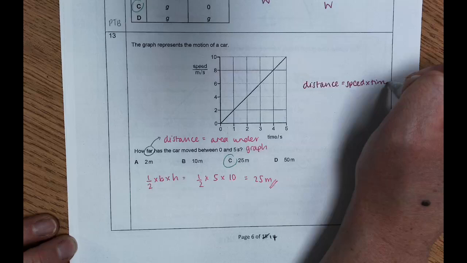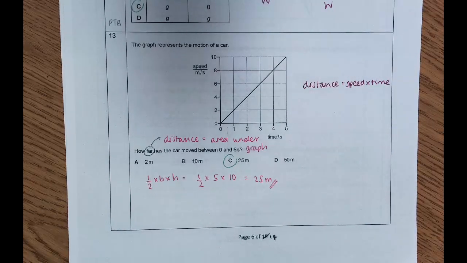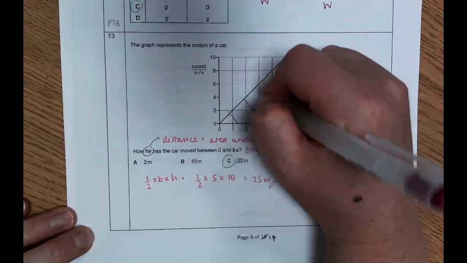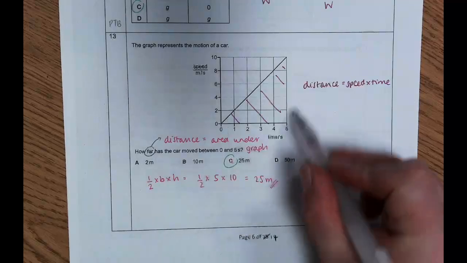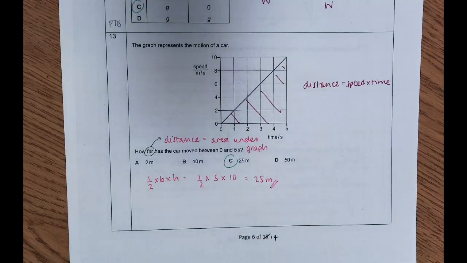So we are going to do a half times base times height. We're trying to find this area. A half times 5 times 10 gets me 25 metres.